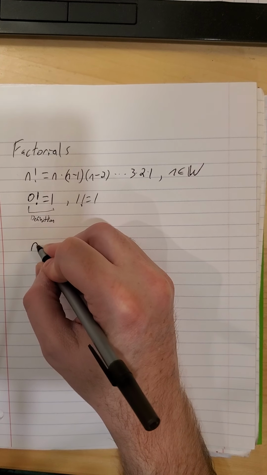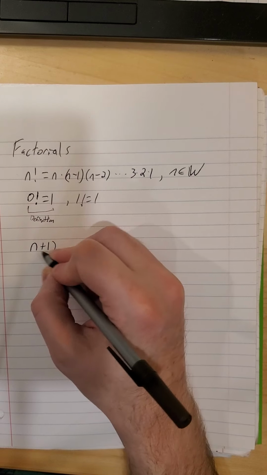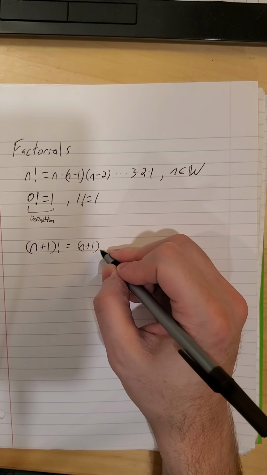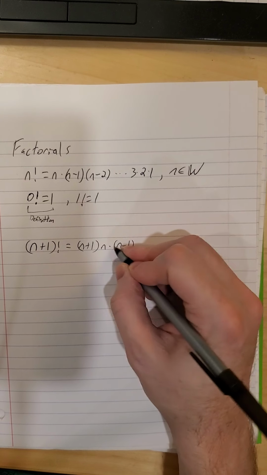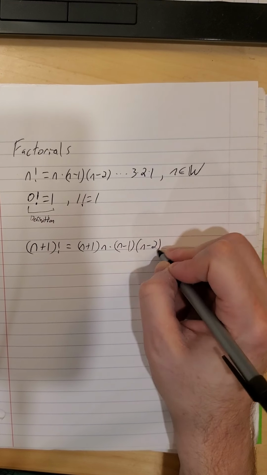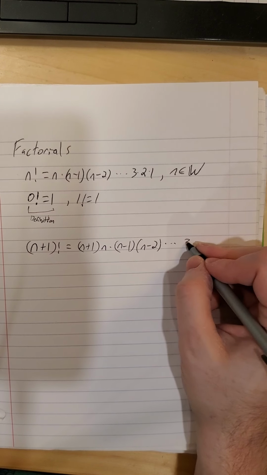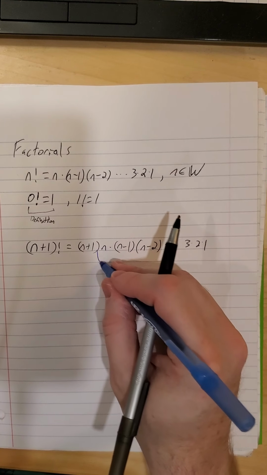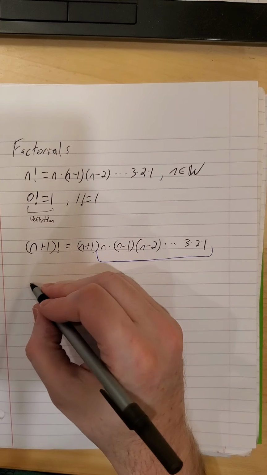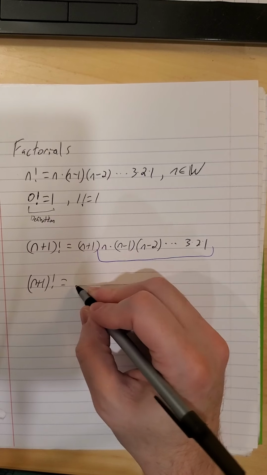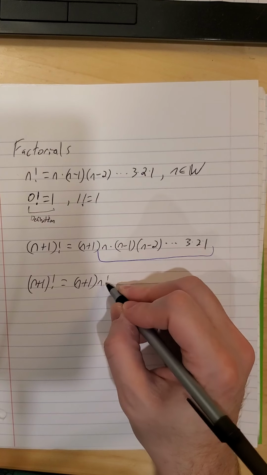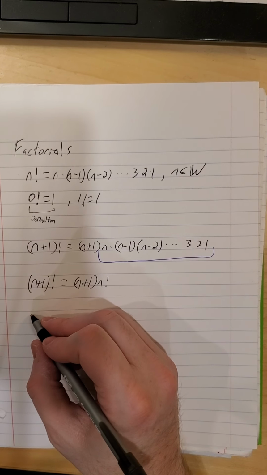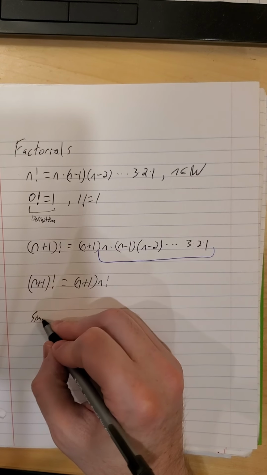And you may also notice that, for example, n plus 1 factorial, you can call that n plus 1 times n times n minus 1, all the way down to times 3 times 2 times 1. Well, notice this much of it is n factorial, so n plus 1 factorial is n plus 1 times n factorial. So we can always do that if they're asking us to simplify.